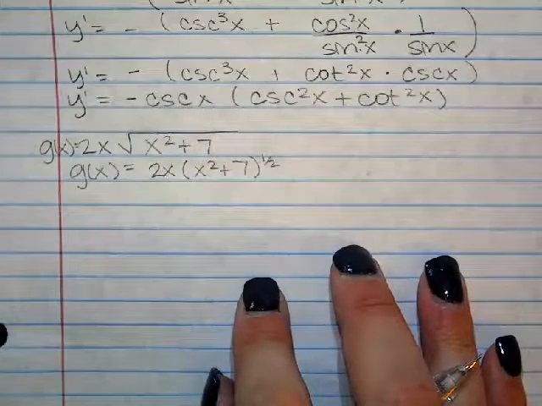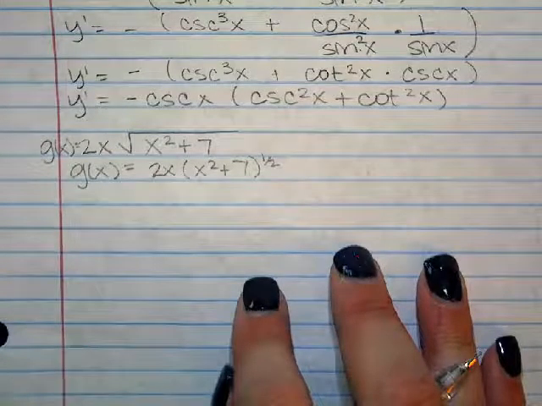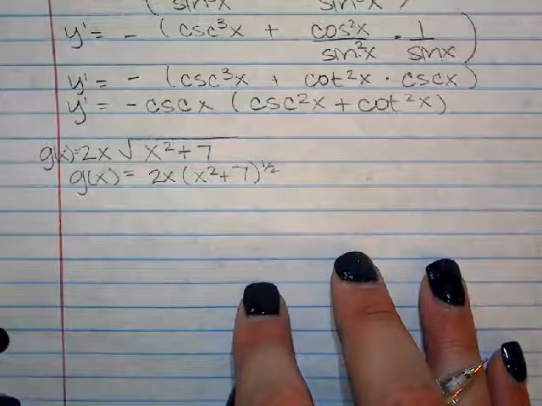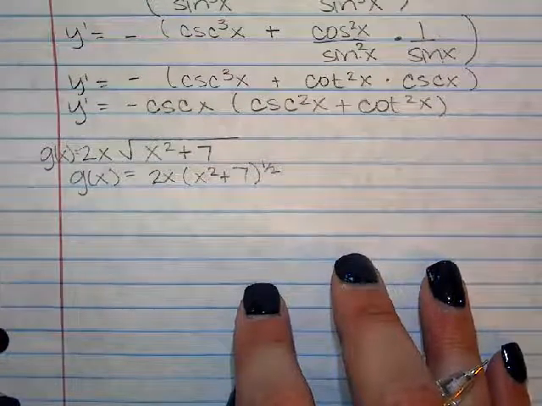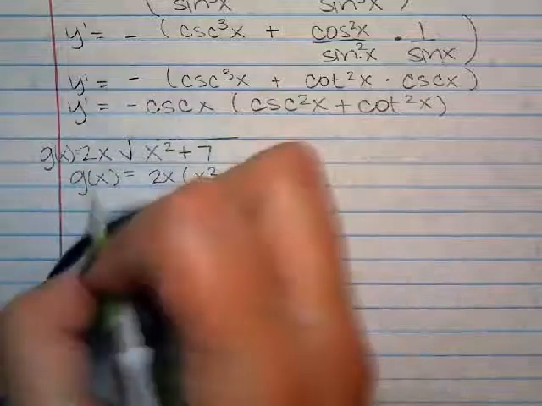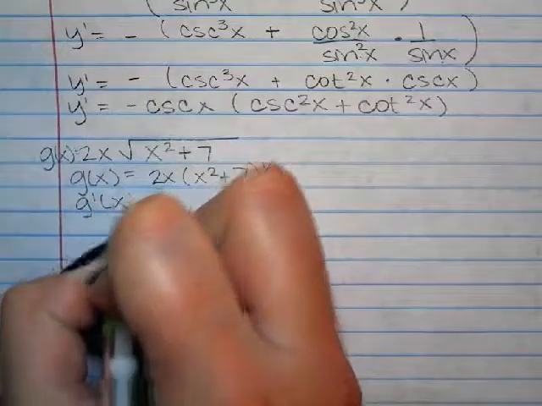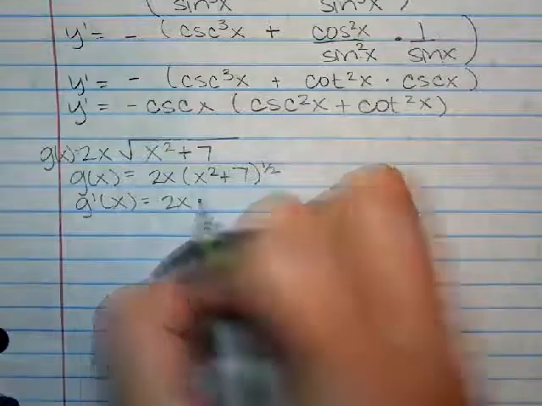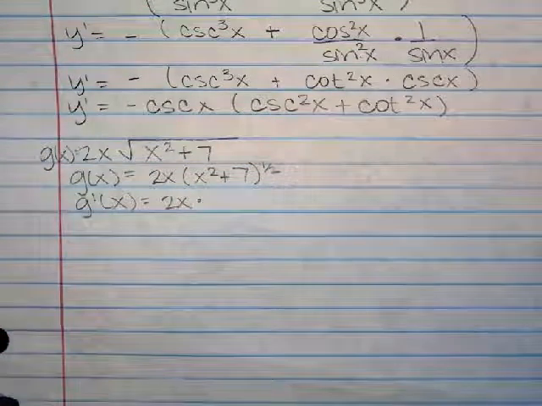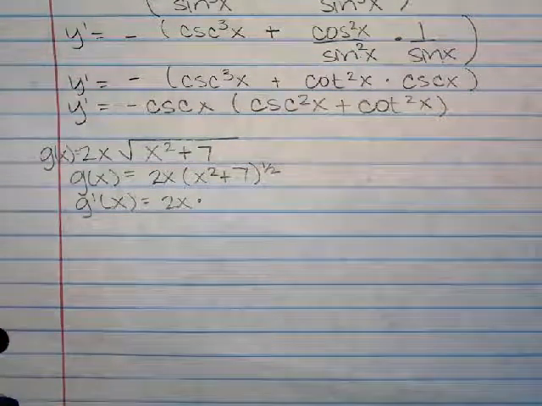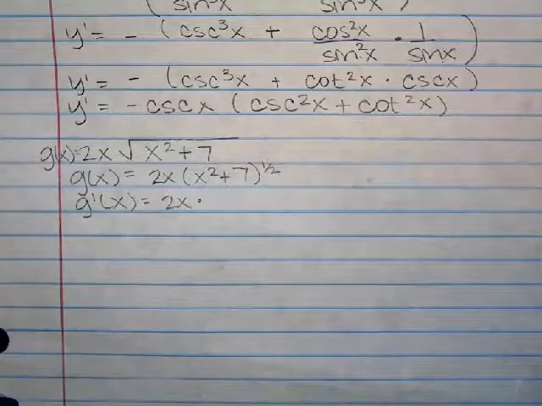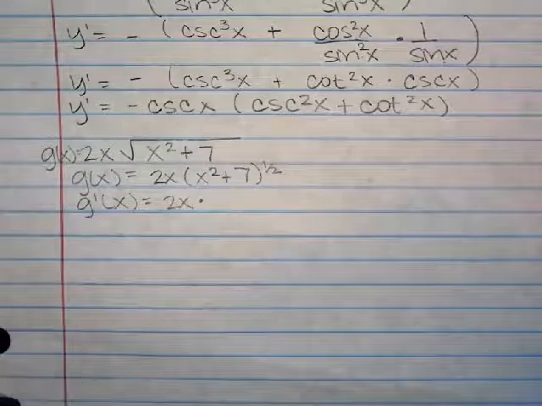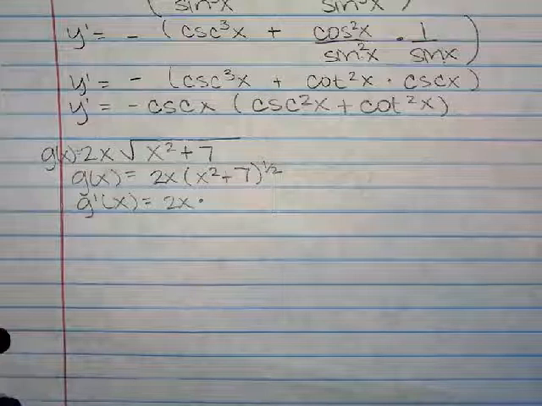So talk me through the product rule. How do we start it? First, you can do the chain rule as you go. Yeah, so first times derivative of the second, and as we do the derivative of the second, we have to do the chain rule.